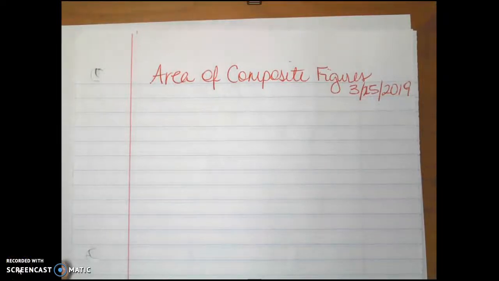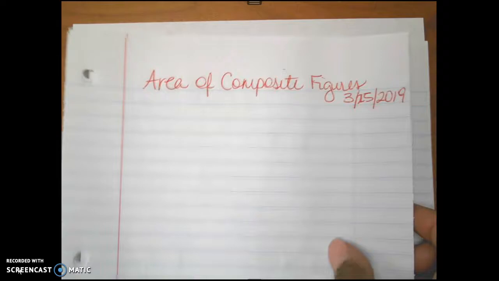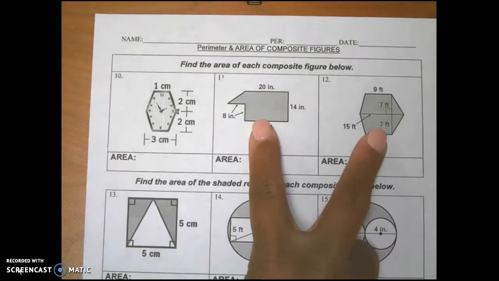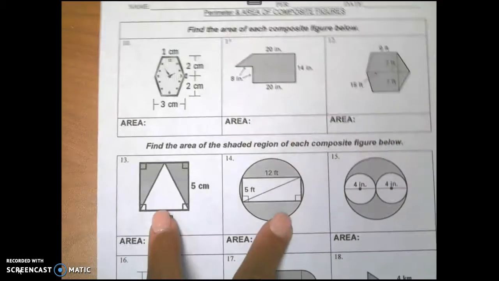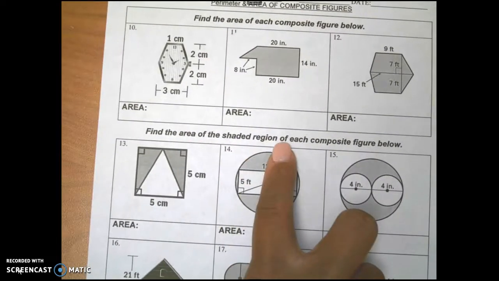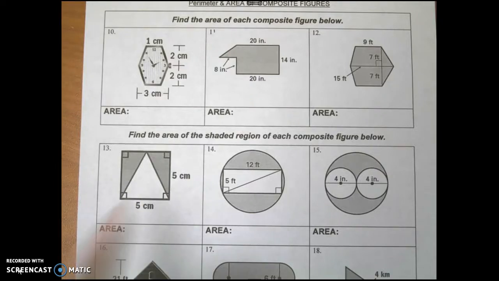All right, so we're talking about area of composite figures, and on this particular assignment, they give you completely shaded regions, and then they give you partially shaded regions. So here they just want the area of the shaded region, meaning what will I have to do here?